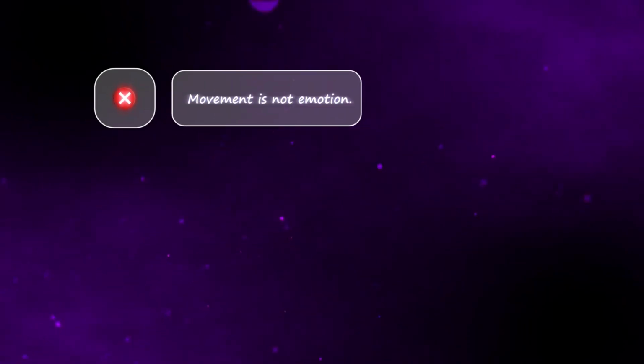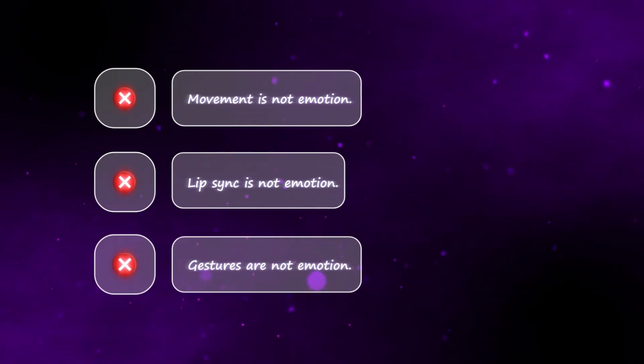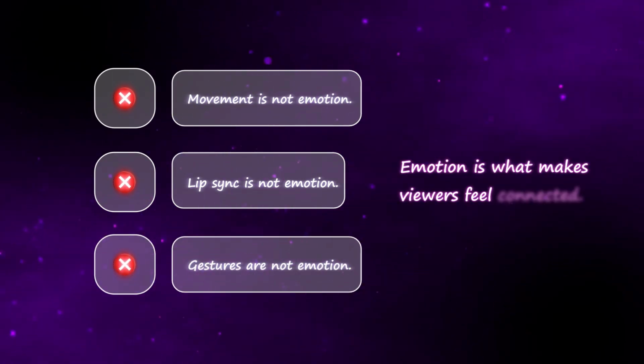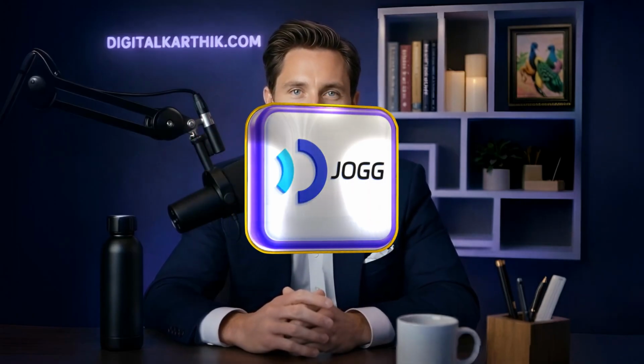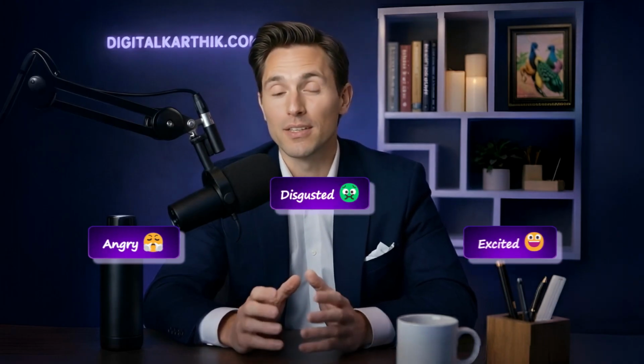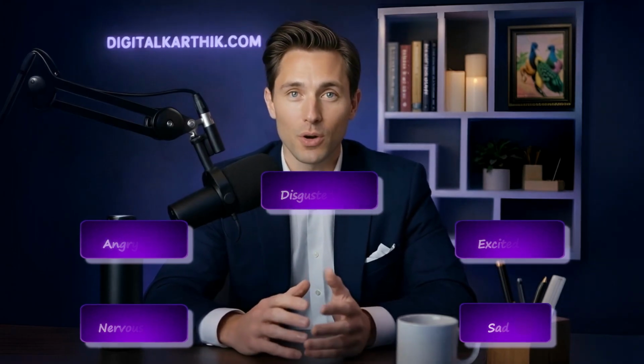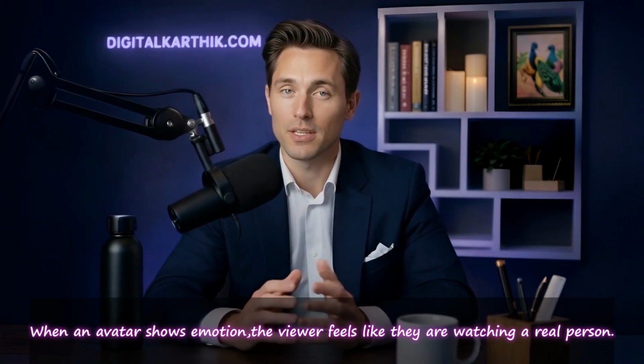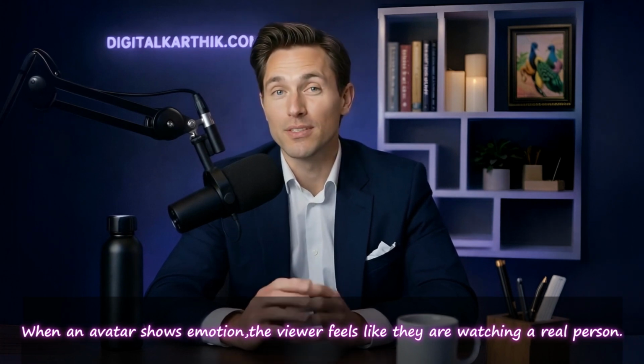And this is where people usually get confused. Movement is not emotion. Lip sync is not emotion. Gestures are not emotion. Emotion is what makes viewers feel connected. Now here's the important part. Jogg AI solved this problem. They did it with something called the Avatar X model. This model lets your avatar talk with real emotions. Angry, disgusted, excited, nervous, sad, and more. Here's why this matters. When an avatar shows emotion, the viewer feels like they are watching a real person. That connection keeps people watching longer.